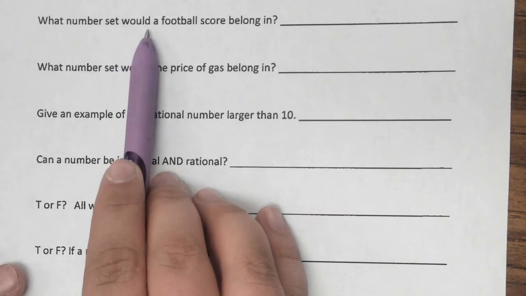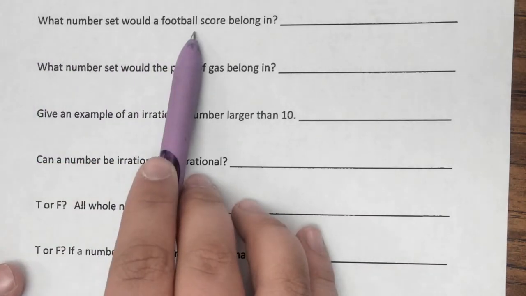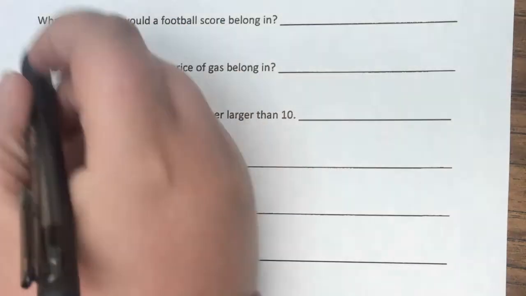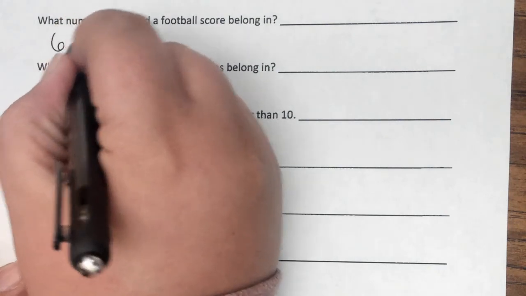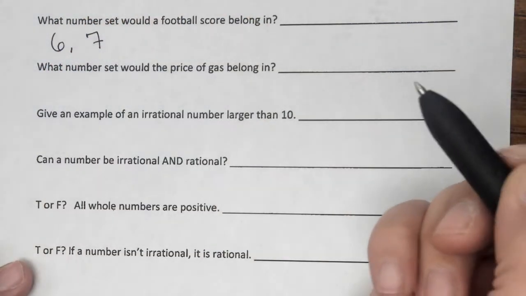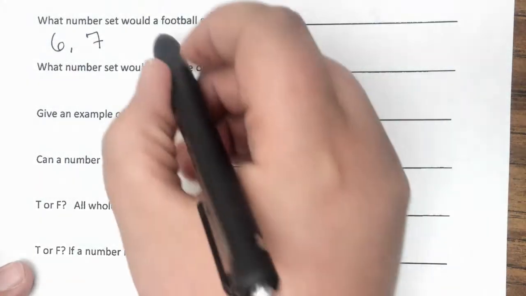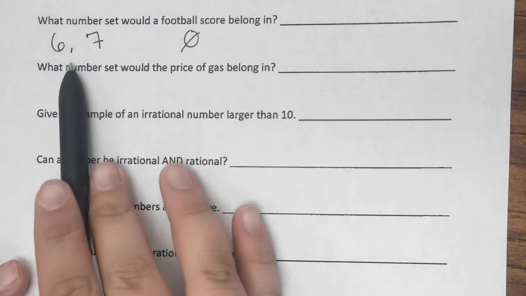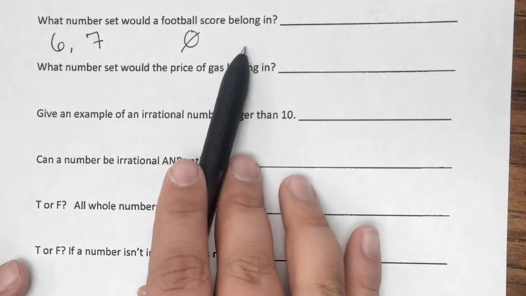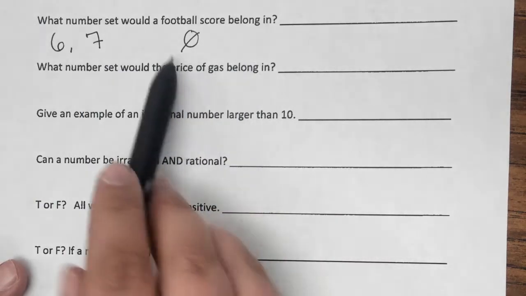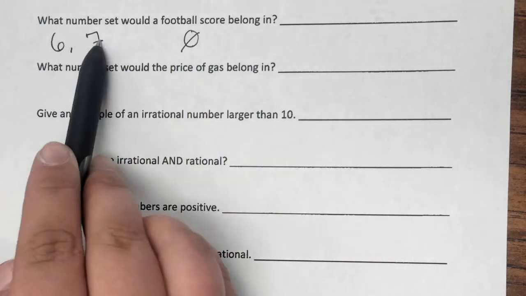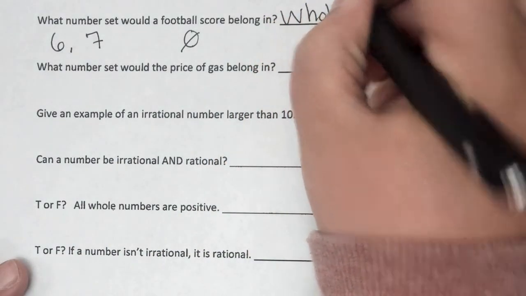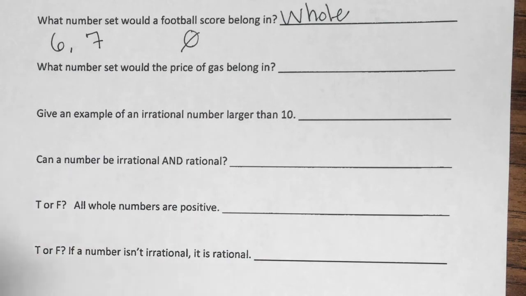I'm going to pause the video now and we're going to talk about some football scores and what some examples might look like. We probably talked about something like 6, 7, some probably crazy football scores, and then 0 if our team was really not that great. A number that always classifies these is whole numbers, because this includes 0 and positive counting numbers, positive whole numbers. So whole will always classify these things.